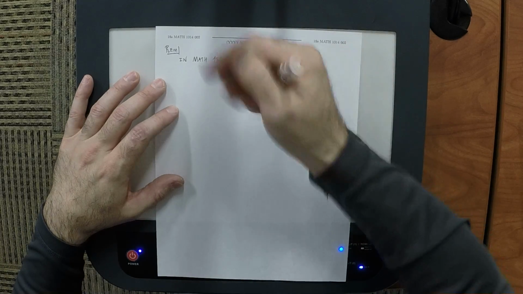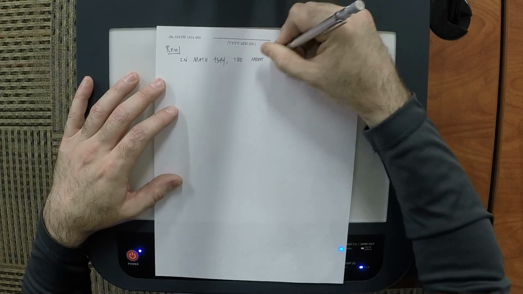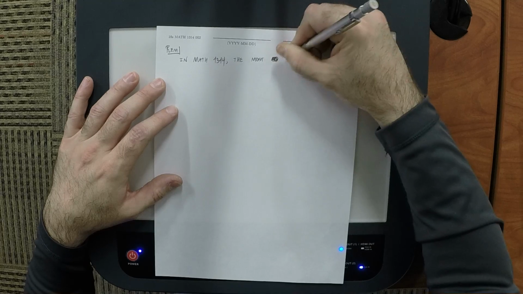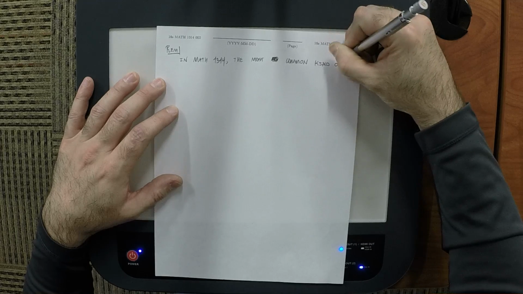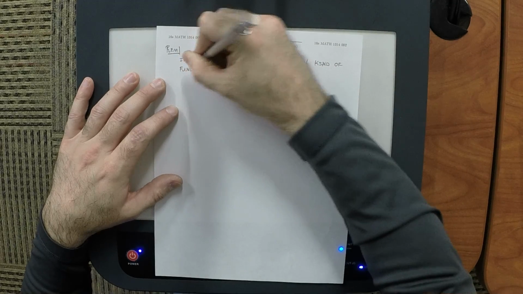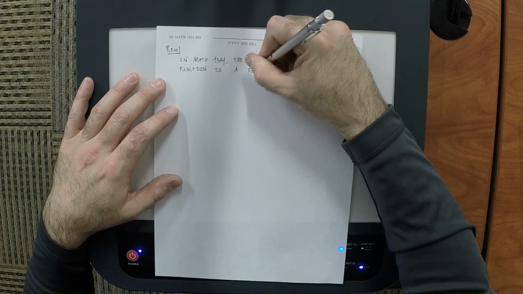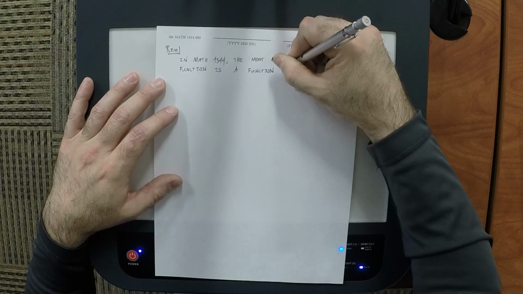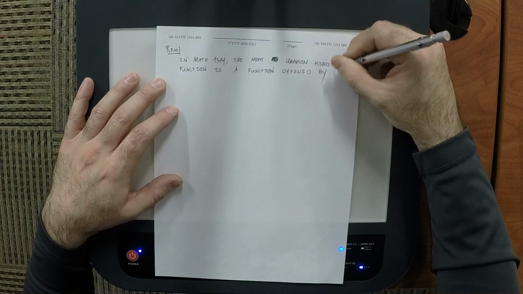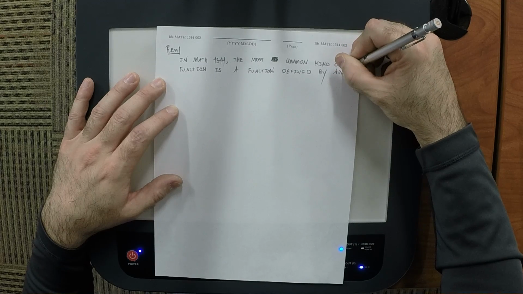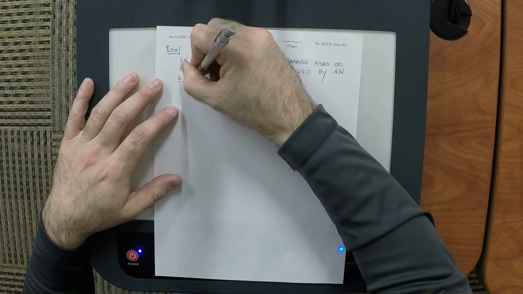Okay. So in Math 1314, the most common kind of function is a function defined by an expression. How do you feel about the abbreviation FXN? Oh, that's fine by me.